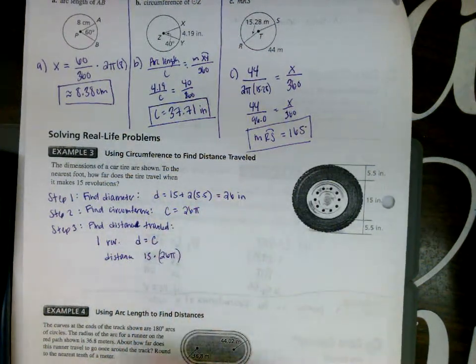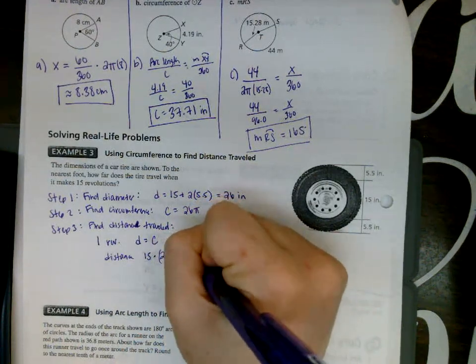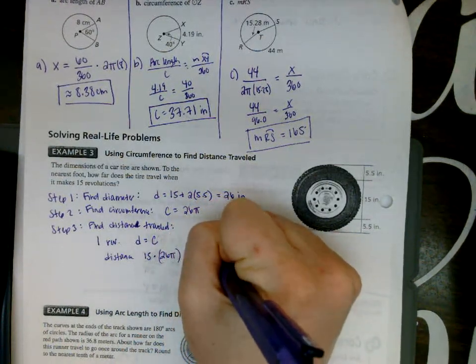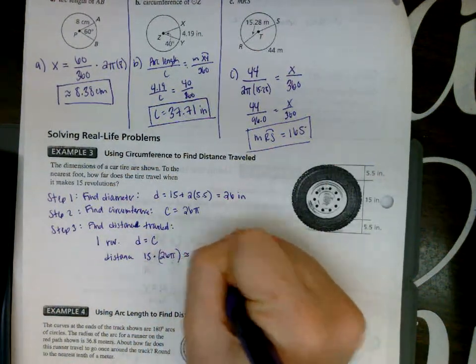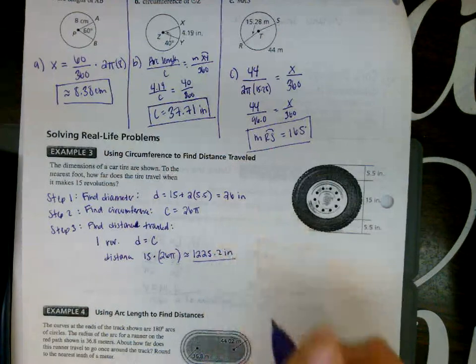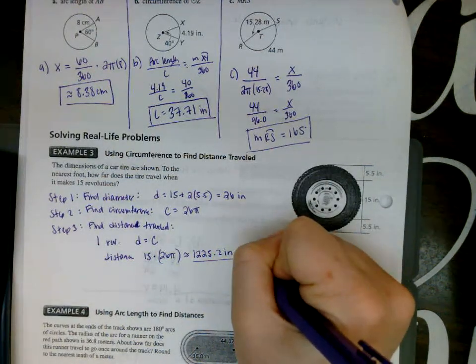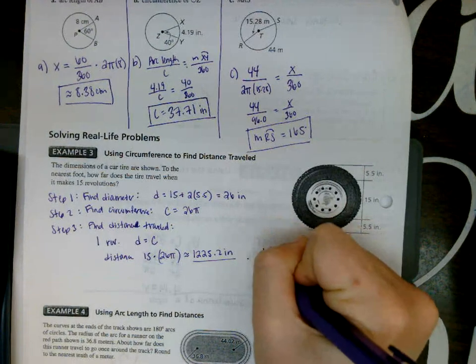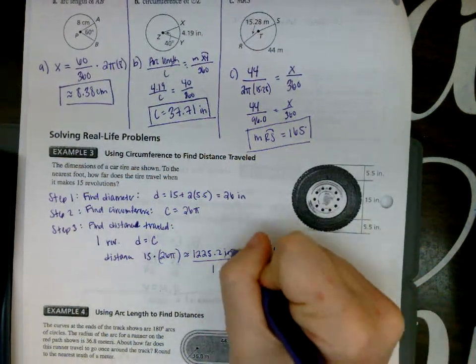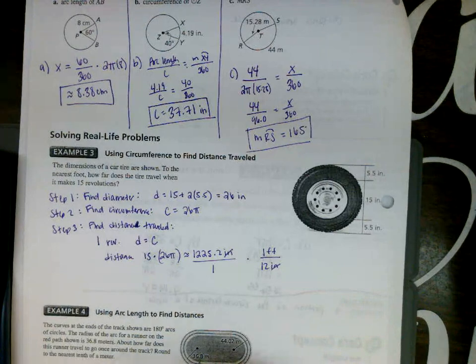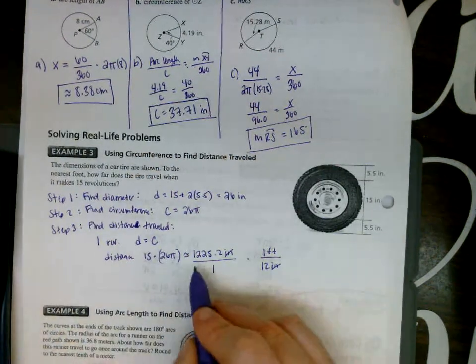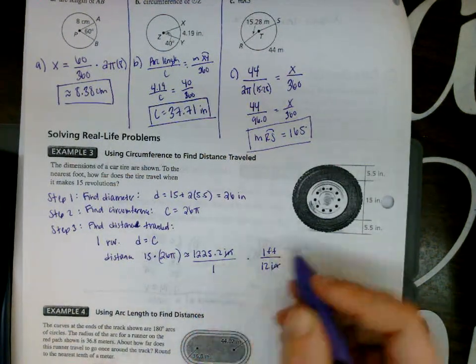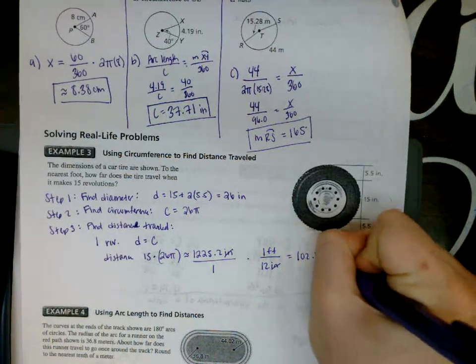So 15 times 26 pi, which is approximately equal to 1225.2 inches. But it wants to know to the nearest foot. If I have that in inches, that is the same thing as doing 1 foot over 12 inches. Then the inches cancel out, and I'm left with feet. So I'm going to take my answer, 1225.2, and divide it by 12, and you get 102.1 feet.